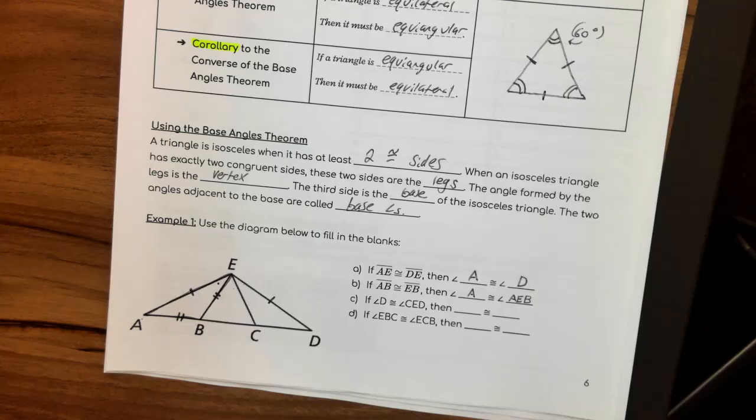With this in mind, I want you to try out C and D and check your answers here in just a moment. So pause the video and see what you get. Hopefully you've had a moment to pause the video and try it out for yourself.